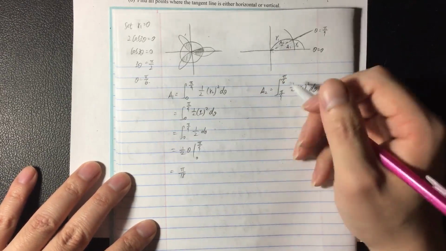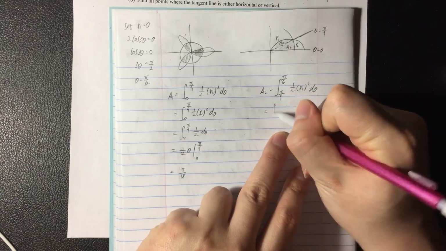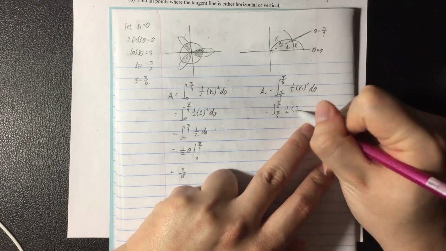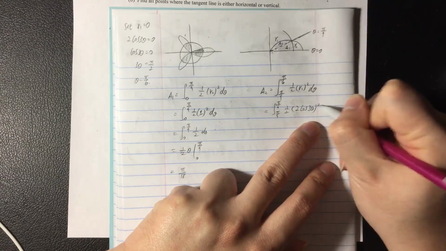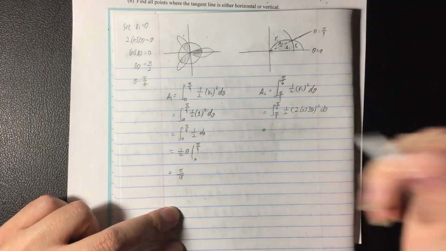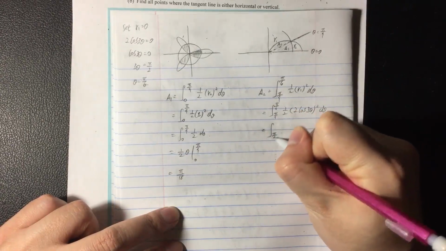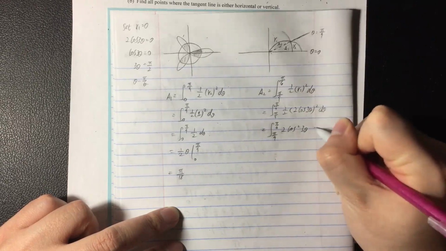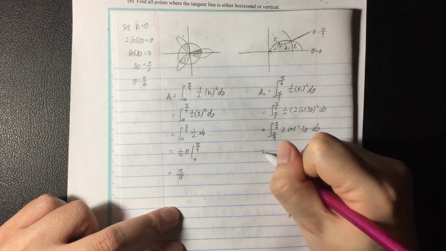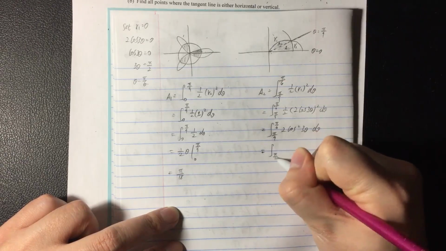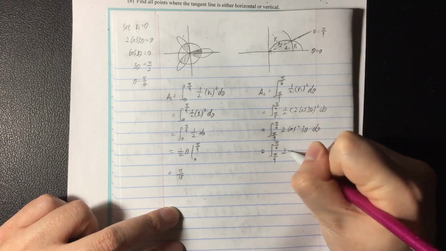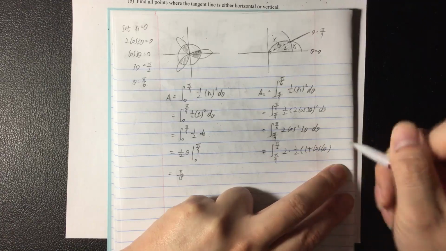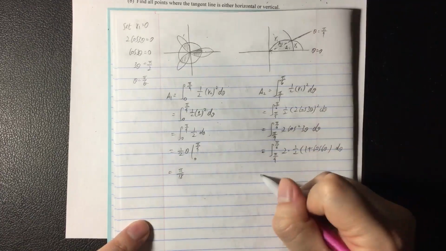Next, let's compute A2. Take integral from pi over 9 to pi over 6 of half of R1 squared. R1 is 2 cosine 3 theta, squared, d theta. Simplify, I get 2 cosine squared 3 theta. Then apply the half angle identity. I get 2 times half of 1 plus cosine 6 theta d theta. The 2 and the half get cancelled.